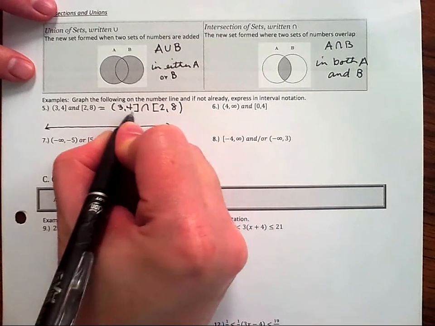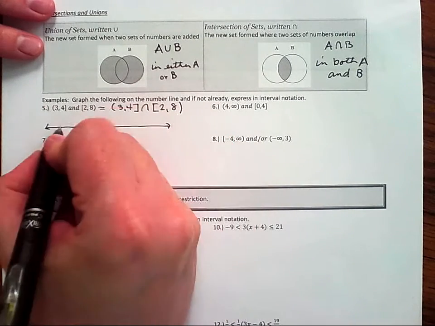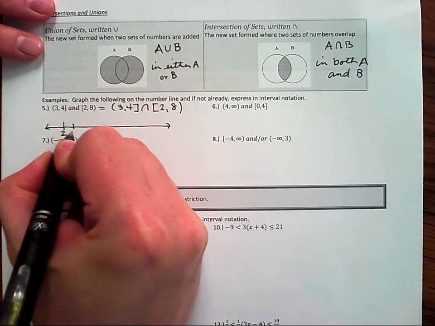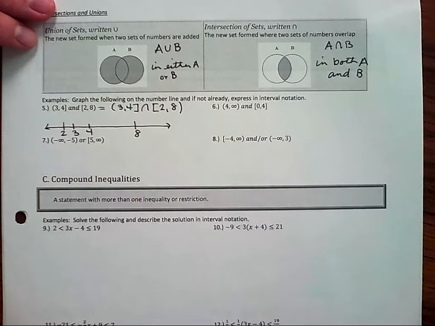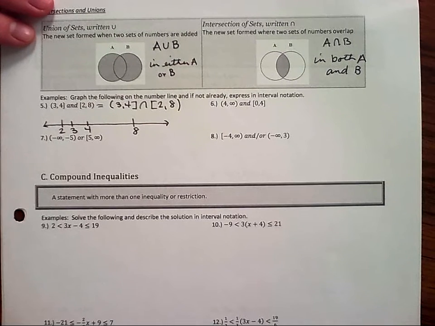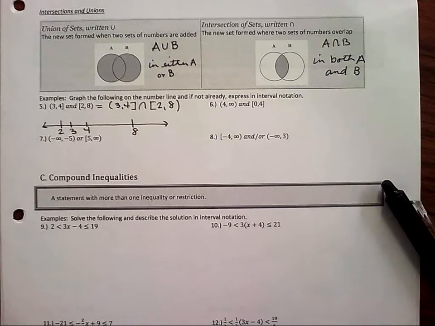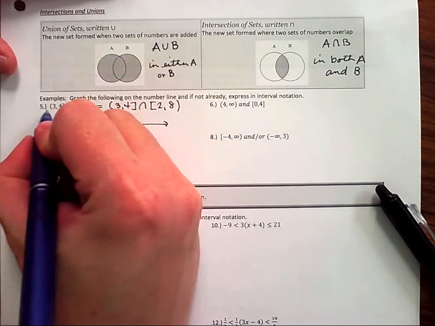So I need 2, 3, 4, and 8 to show up, right? So 2, 3, 4, here's 8 over here. I could do all of them if you want me to. All right, so let's see. We'll do the first set in this blue.